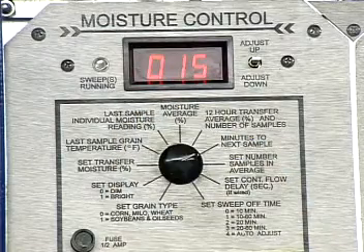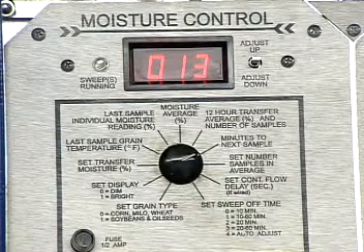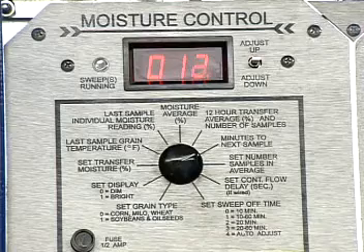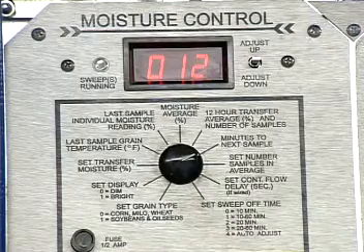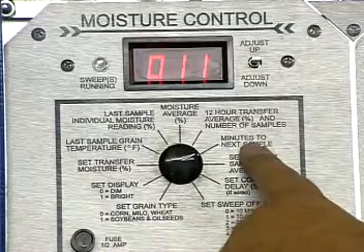This tells you how many minutes it's going to be till the next time it takes a sample. This you can't set. The computer just regulates it. The first time you start it, it'll be 10 minutes. Every time it takes a sample from that point on while it's in operation, you'll see 5 minutes in there.